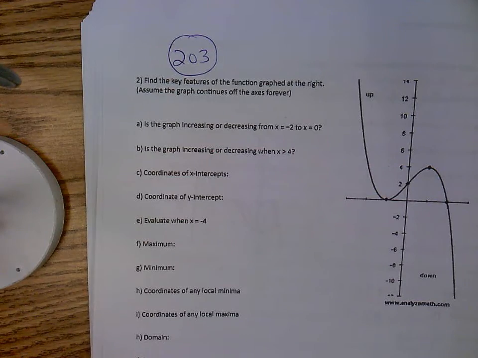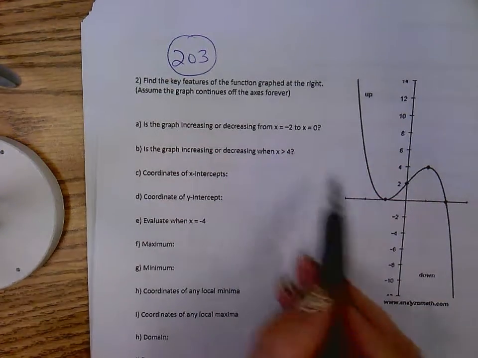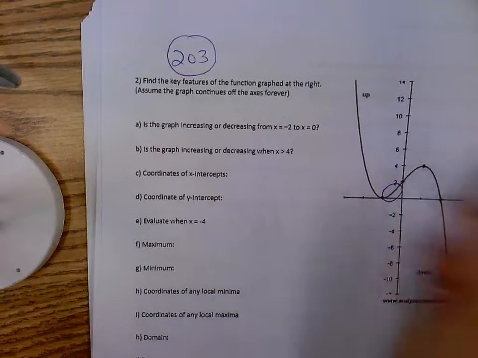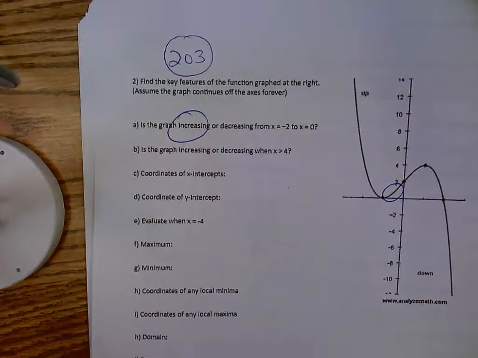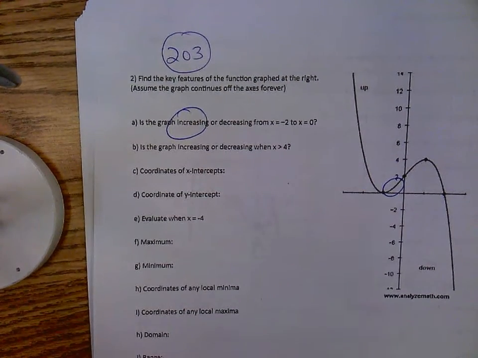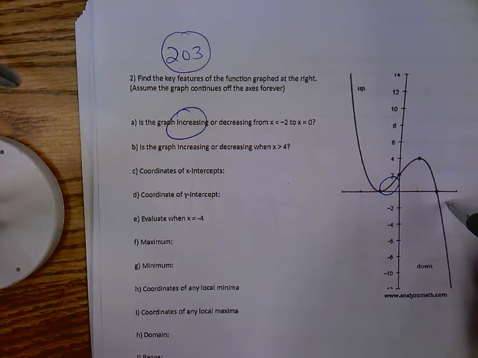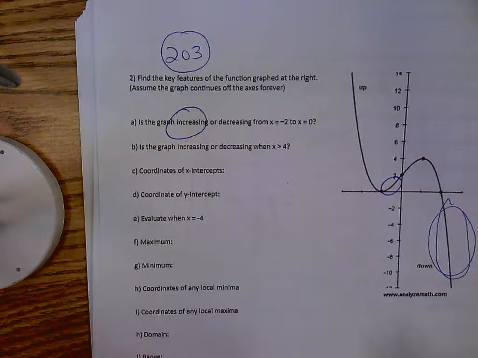Increasing, what'd you say? -2 to 0. Should have been increasing. Did you get that one right? What about when x is greater than 4? So this section of the graph right here. Decreasing, we should have said, right?